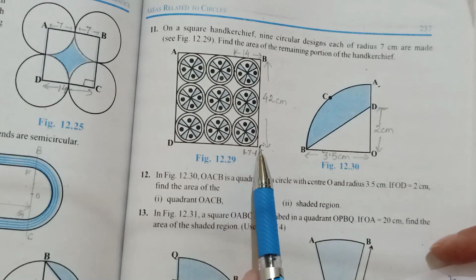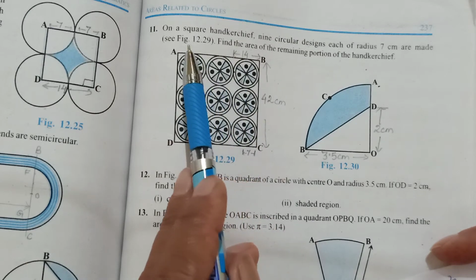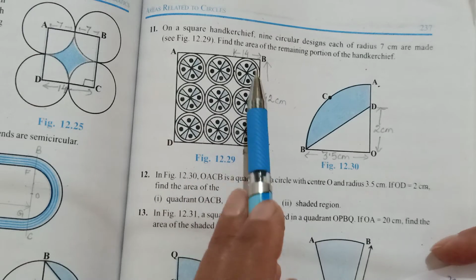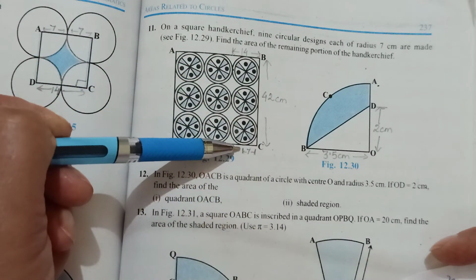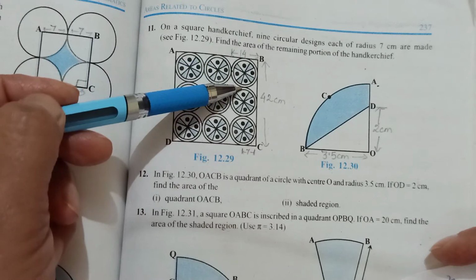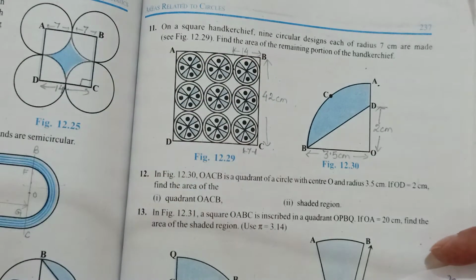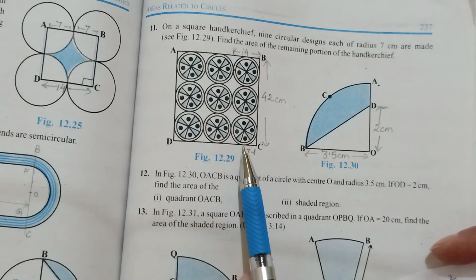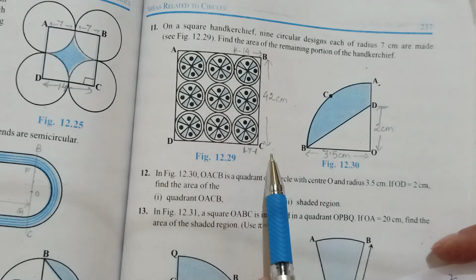So radius 7 means this whole circle comes up to here, so its diameter is 14. So 14 plus 14 plus 14, 3 14s are 42. So if 3 such circles of diameter 14 fit along the whole side, that means the side of the square is 42. You get that? They had given us only the radius, but with the help of that radius we can evaluate the side of this square.